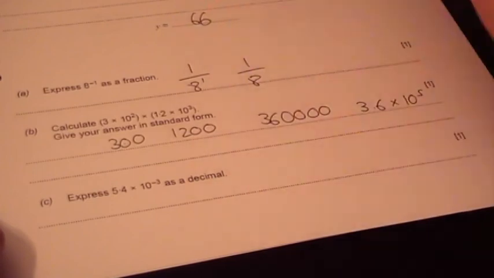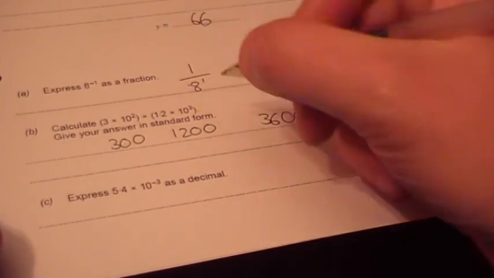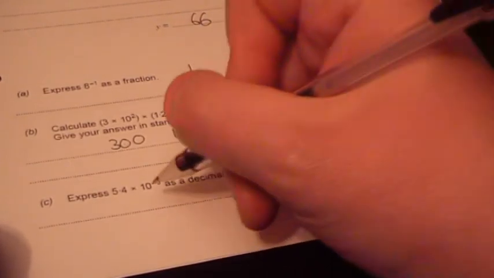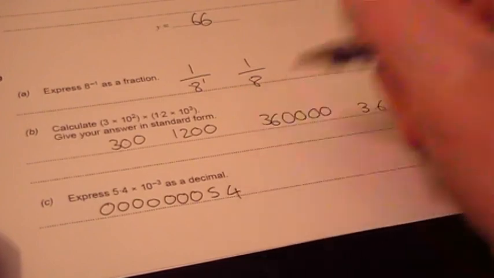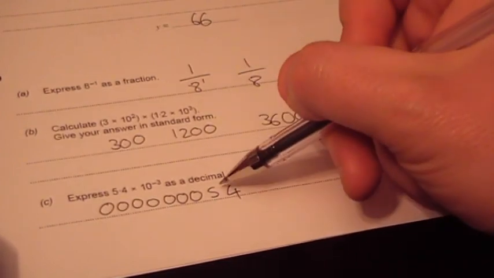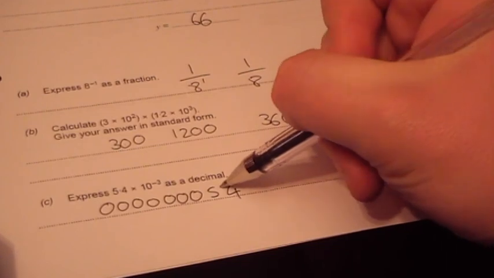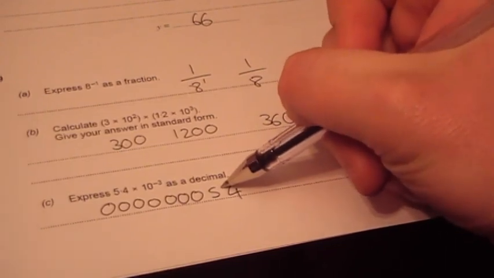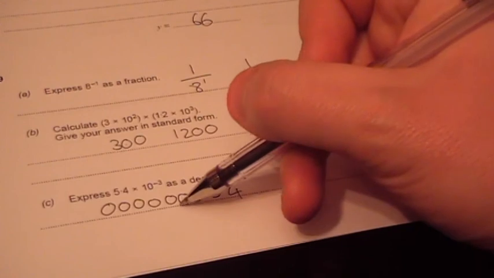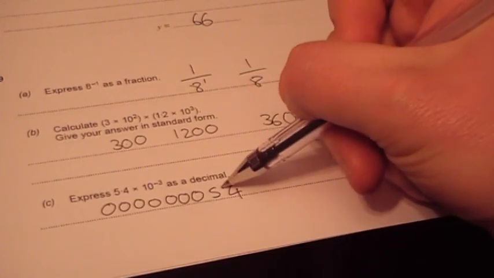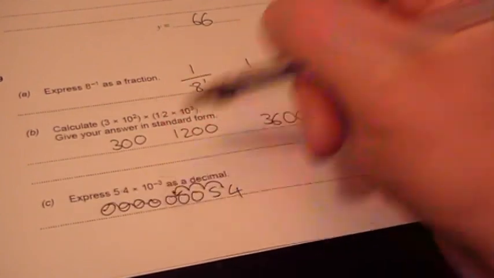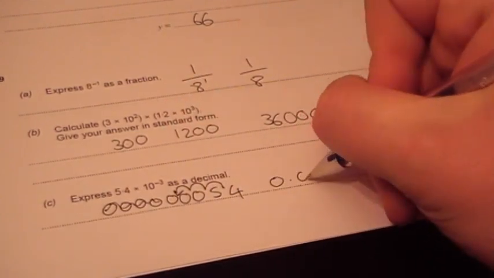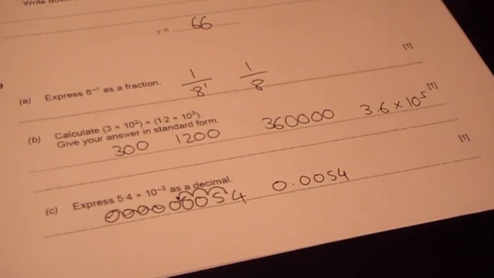And then express 5.4 times 10 to the minus 3 as a decimal. If we write a load of noughts to start with, just to help us out, and then 5 and 4, we know that the point is there, but the number needs to move so that the point will be placed to the left of these numbers 3 times. 1, 2, 3. So I can forget about those, and I know my number is 0.0054.